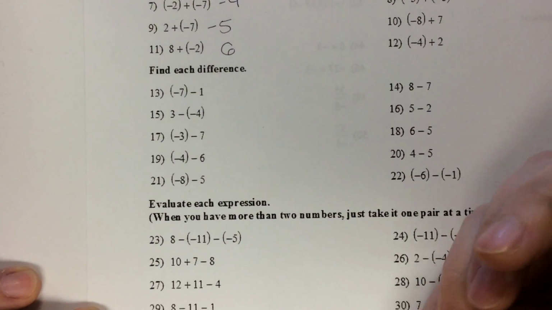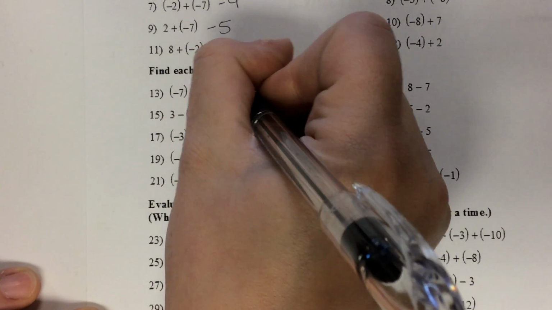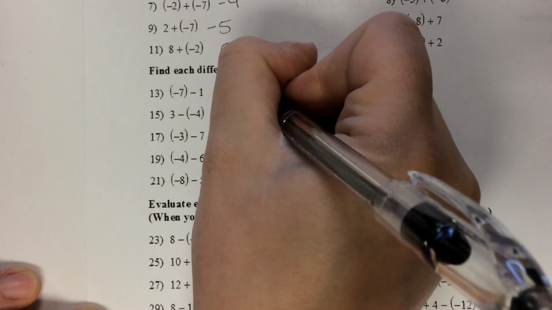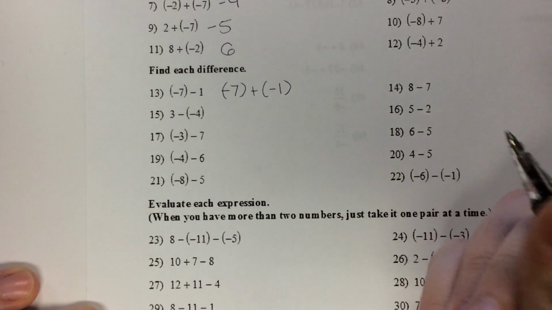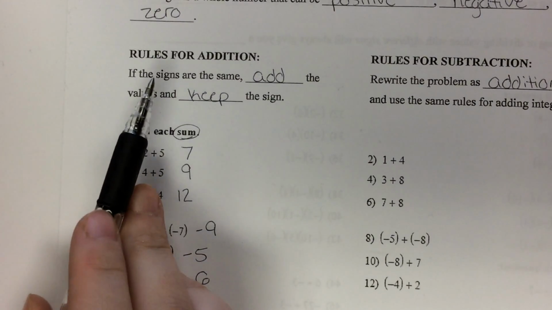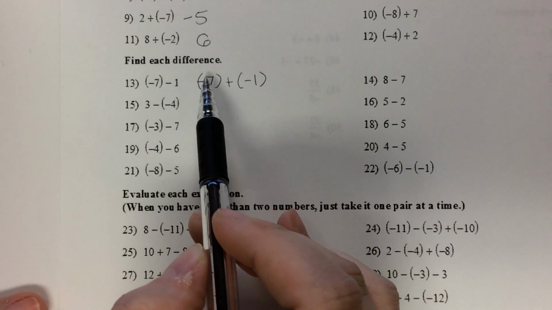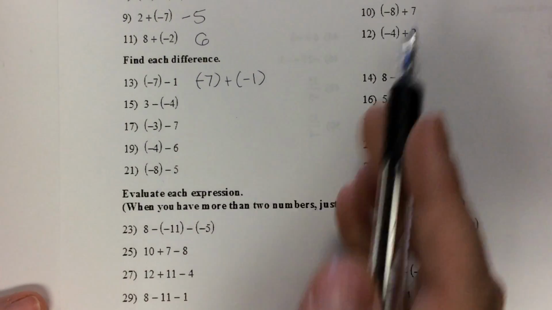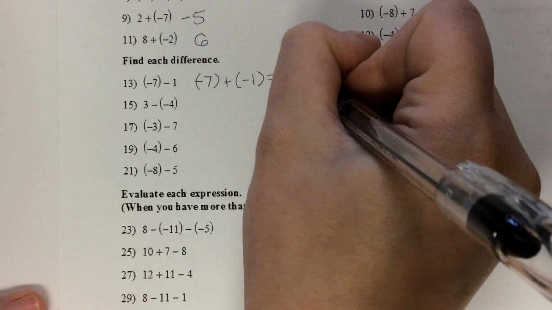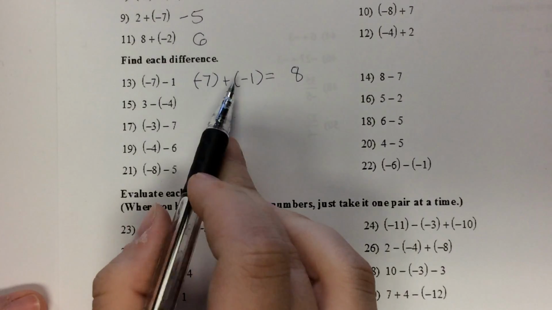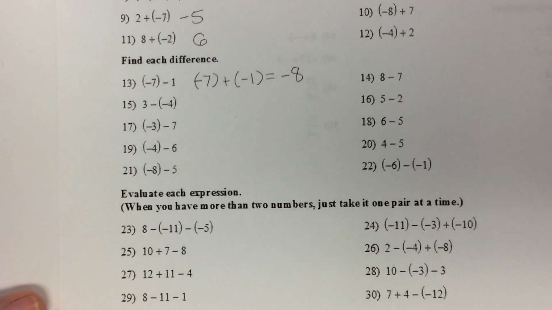So I'm going to rewrite this as an addition problem. So negative 7 plus negative 1. Okay? Now I can follow my rule for addition. If the signs are the same, add the values and keep the sign. So these signs are the same now. This is a negative and this is a negative. So add 7 plus 1 is 8, and then keep the sign. They're both negative, so your answer needs to be negative.